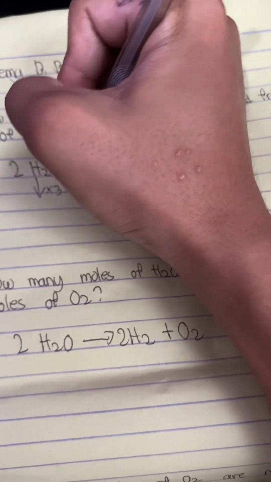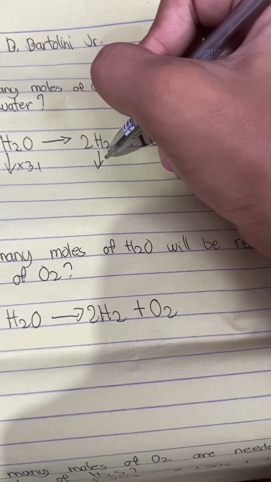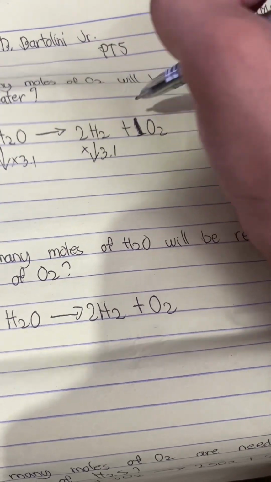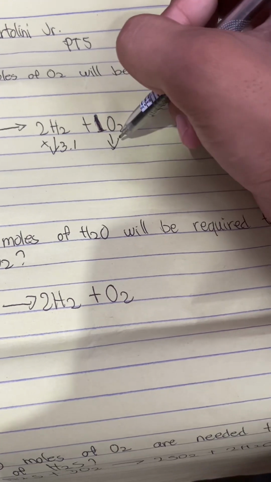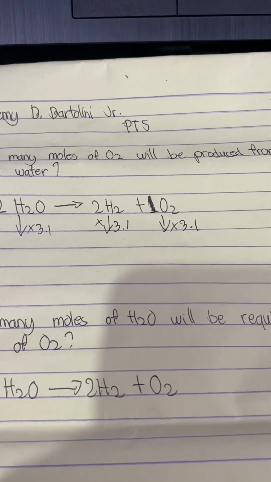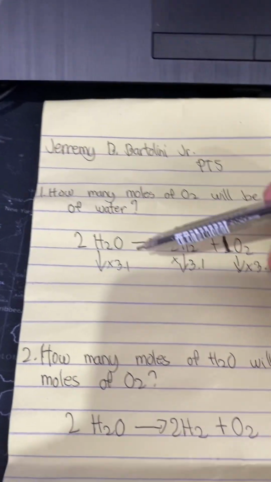Times 3.1 here, times 3.1. So we are going to times it on the moles.